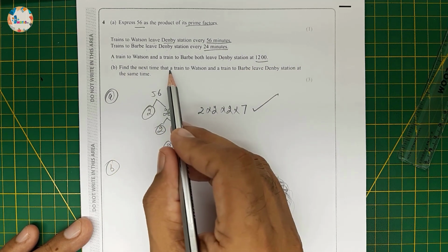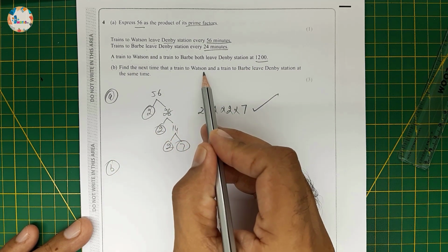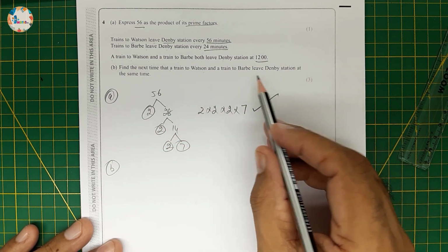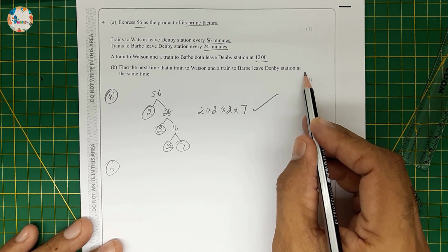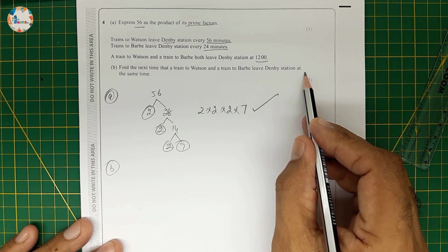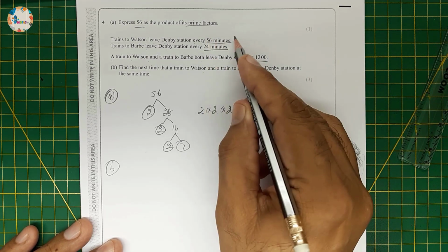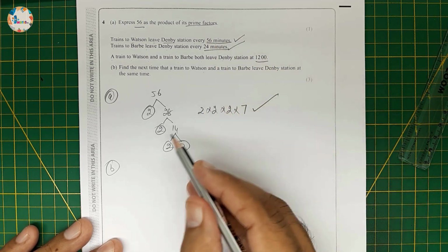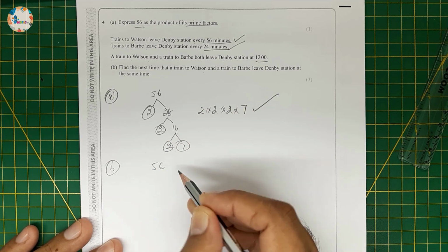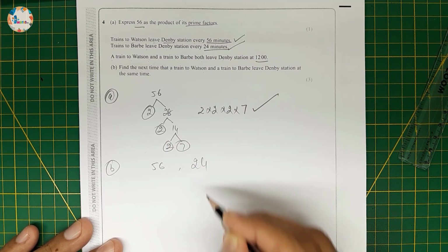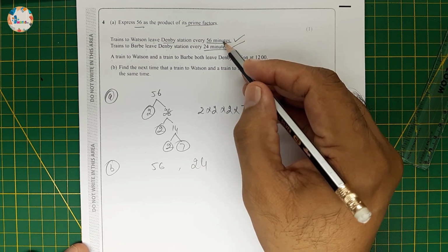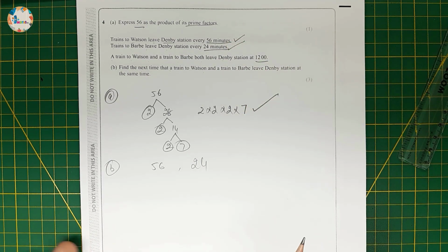Find the next time that a train to Watson and a train to Barbie leave Danby station at the same time. So basically we will have to check for the LCM of these two, 56 and 24. These are the two figures they have provided. These are the intervals for these trains.